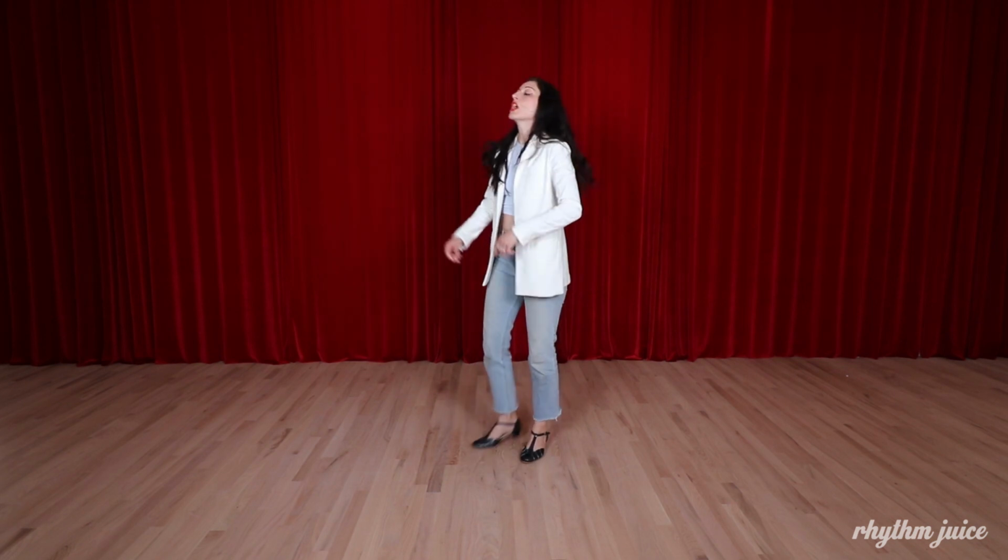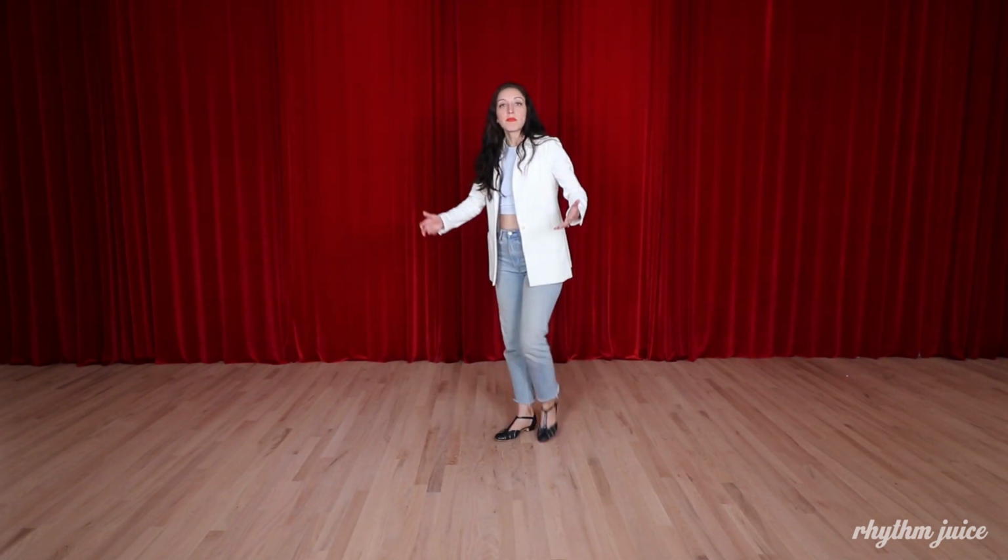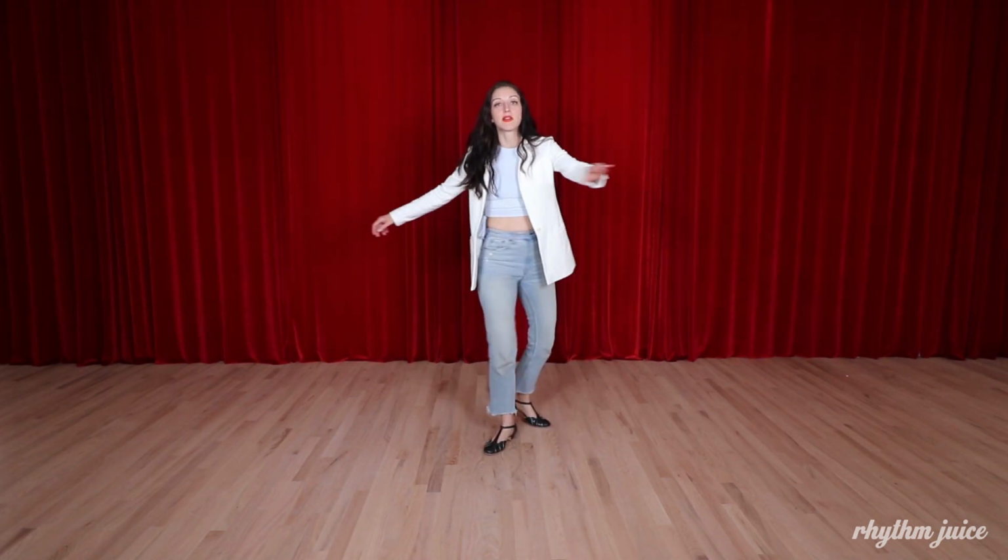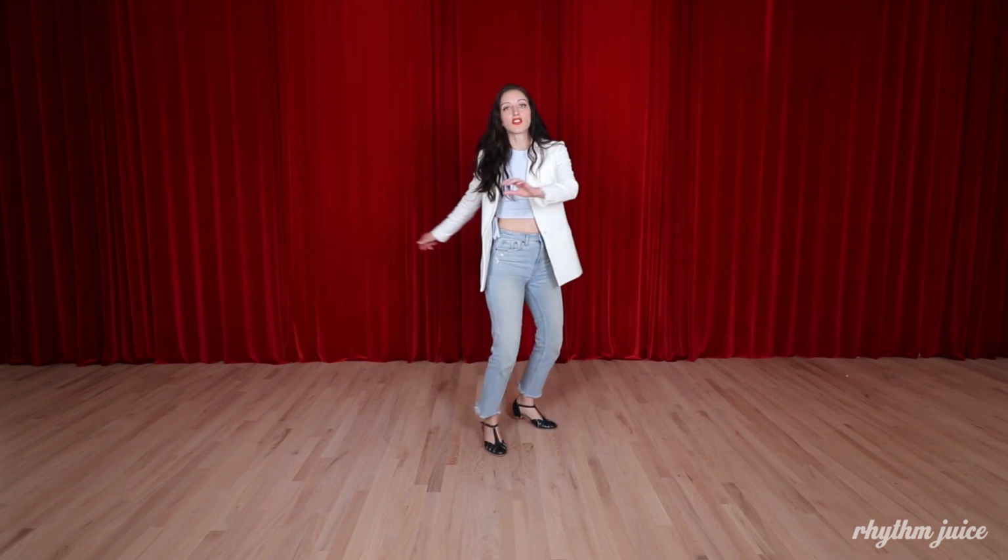Now, in this example, I'm going to be applying a lower body twist to my Charleston. So we have our rock step, but I can also do this kind of rock step. And if you're feeling super fancy, you could also do a forward rock step.